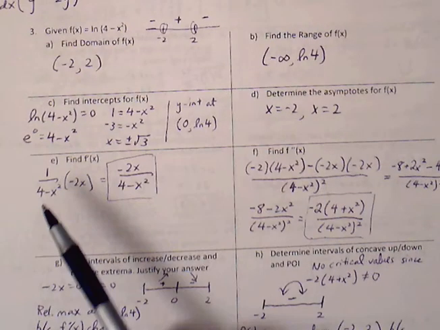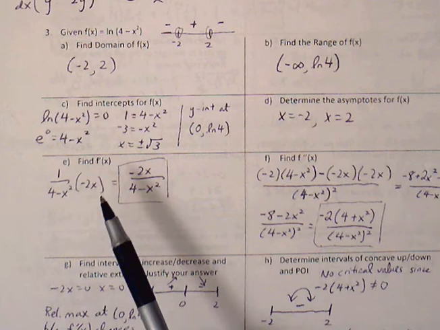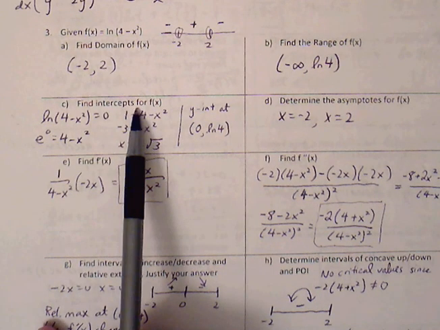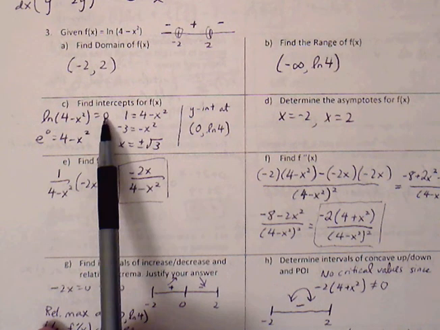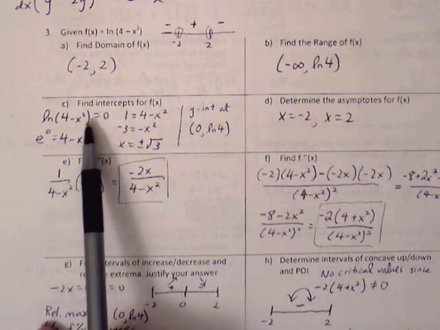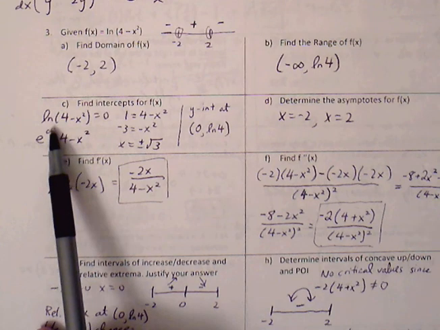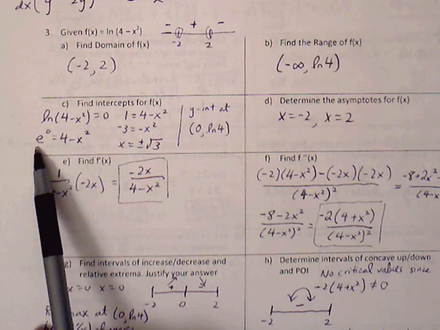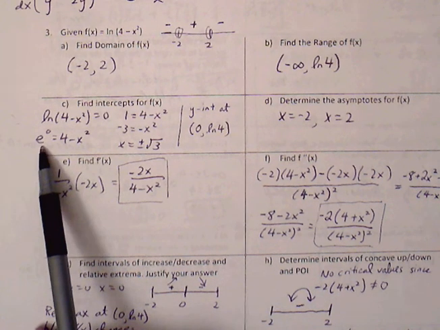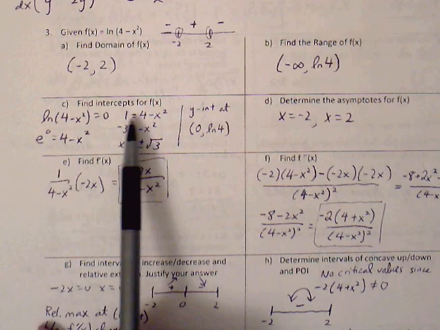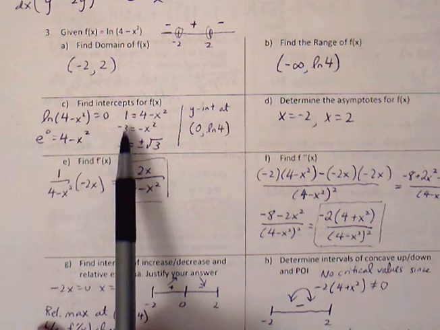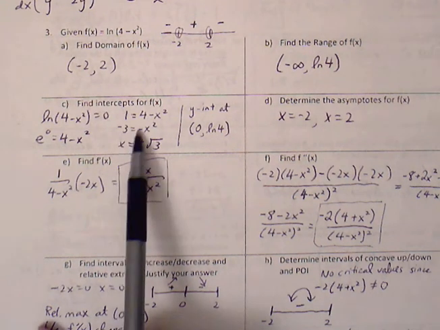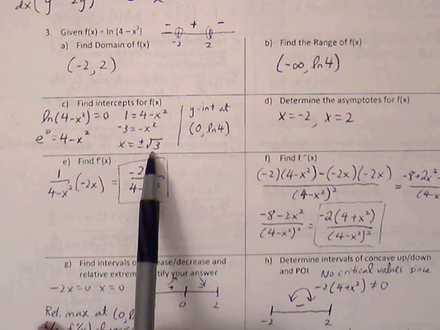For c, find the intercepts for f of x. To find the intercepts, we're going to set our function equal to 0. Intercepts occur where y is 0, so set that equal to 0. Now, I can think of this in terms of log base e. So log base e of 4 minus x squared equals 0. Convert this to exponential form: e to the 0 equals 4 minus x squared. Anything raised to the 0 is 1, so 1 equals 4 minus x squared. Subtract 4 from both sides: negative 3 equals negative x squared. Divide both sides by negative 1, take the square root, so I get x equals plus or minus root 3.